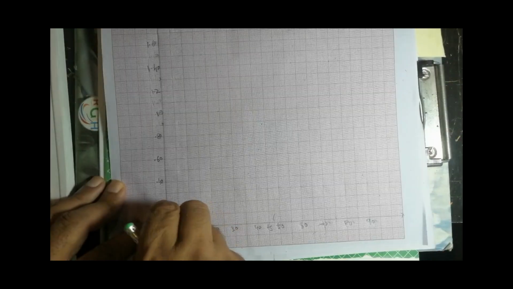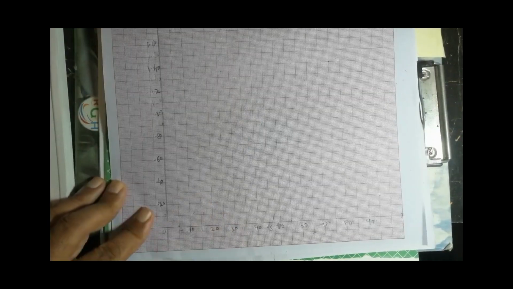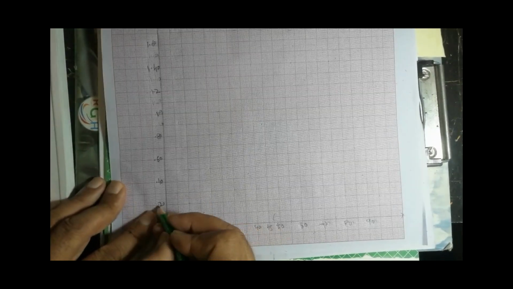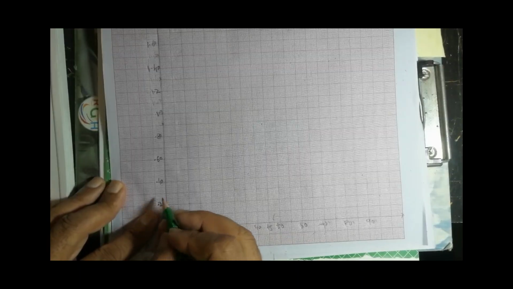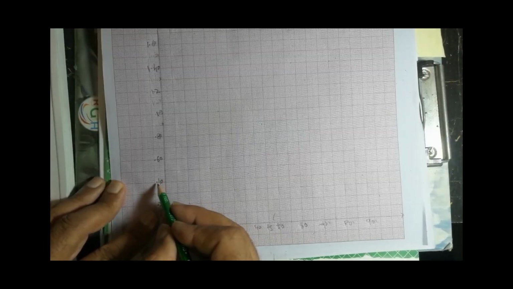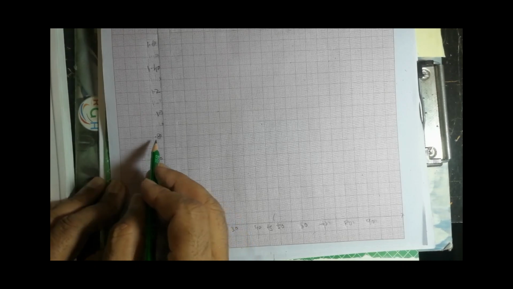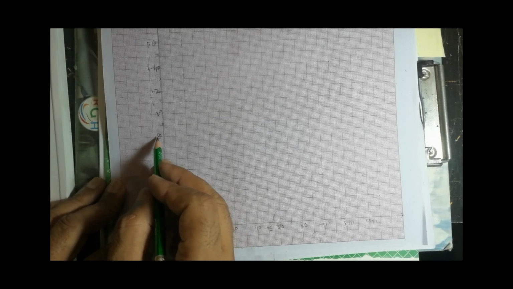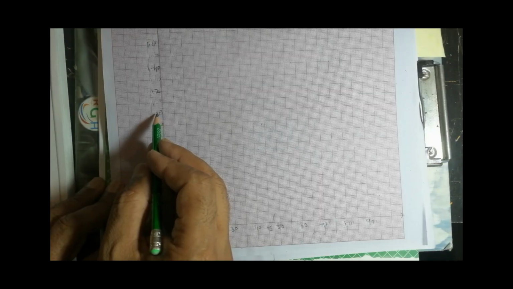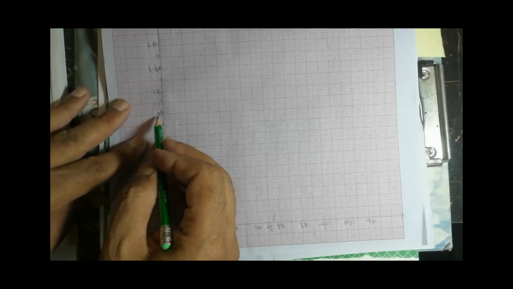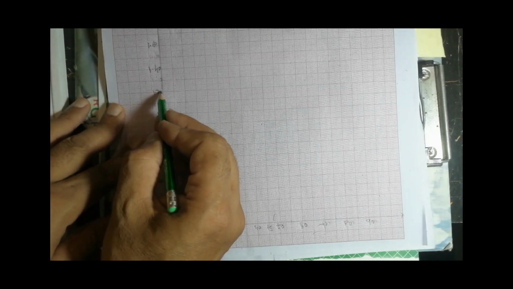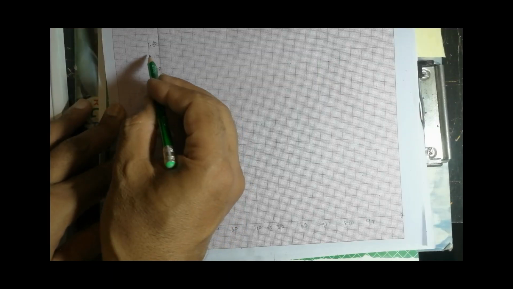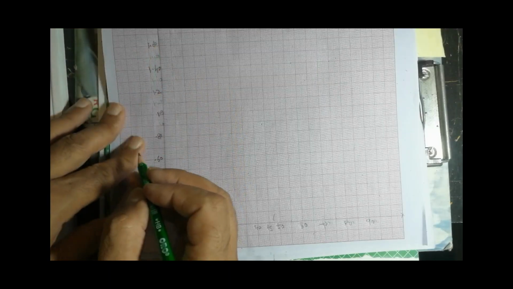This 2 centimeters denotes $0.20, then we add 0.20 each time: 0.40, 0.60, 0.80, 1.0, 1.20, 1.40 and 1.60.